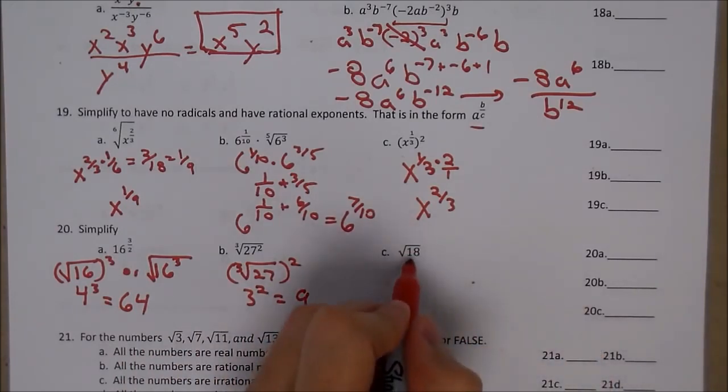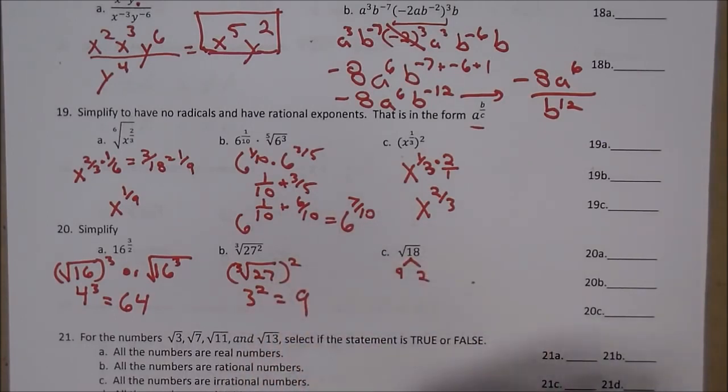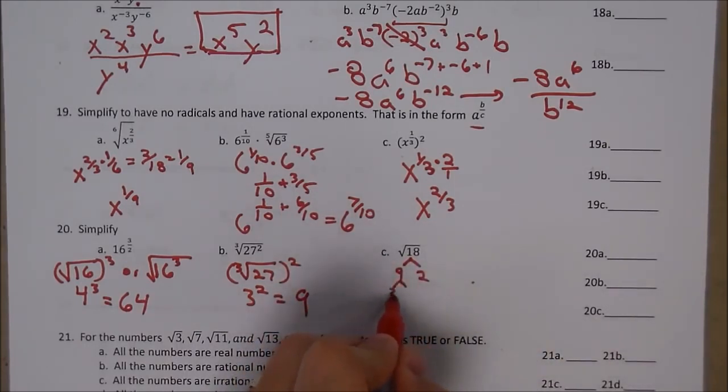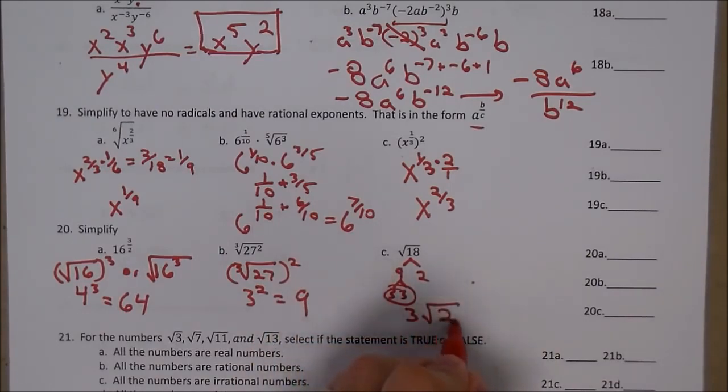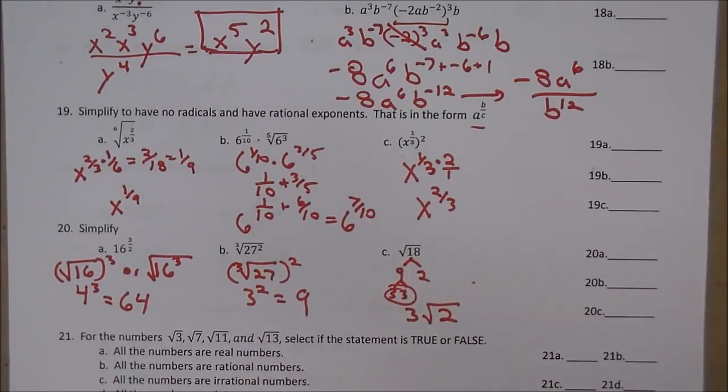For 18, 18 is 9 times 2. So I can take the 9 and notice that it's 3 times 3. I can take those out and write it as 3 root 2, and that's what we call simplified radical form.